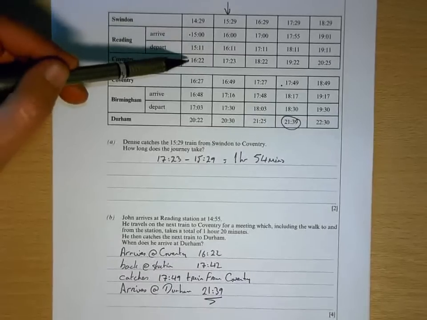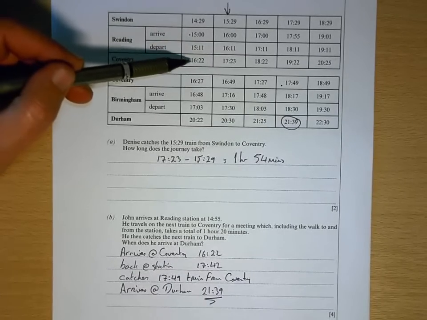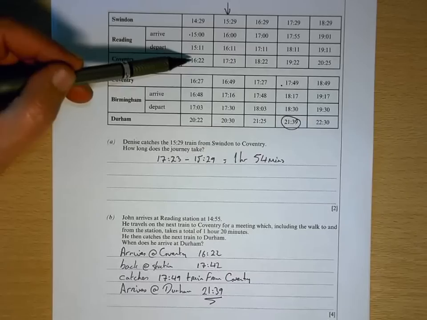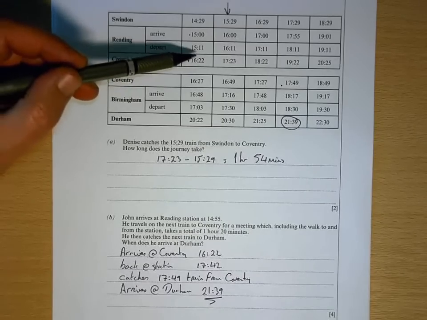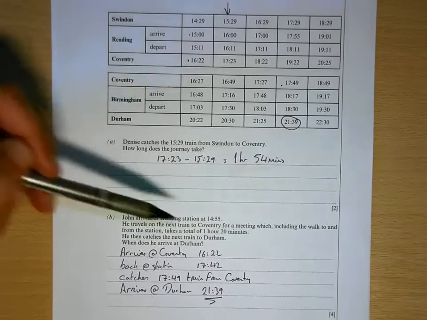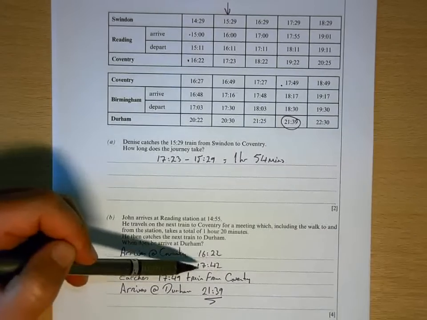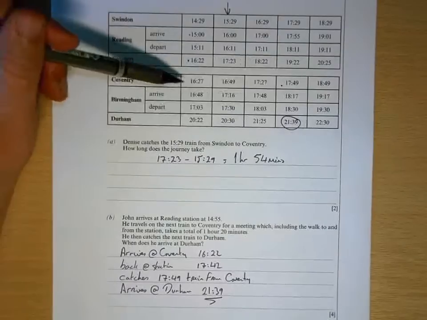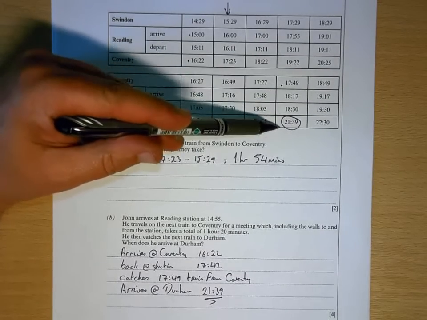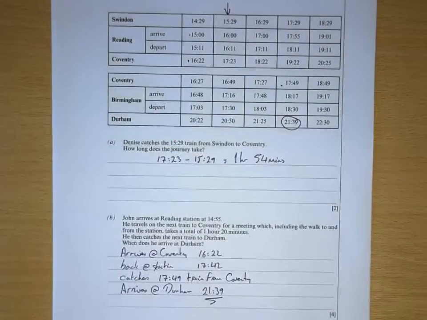That means he gets into Coventry at 16:22. He's then got an hour and 20 minutes in Coventry, so that's going to be 16:22, 17:22, and another 20 minutes makes that 17:42, which means he can catch the 17:49 out of Coventry, which gets him to Durham by nearly 20 to 10 at night.